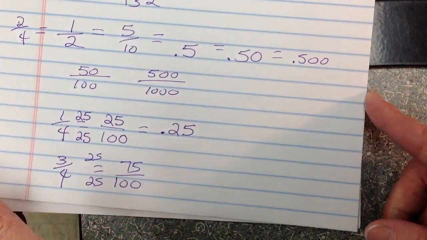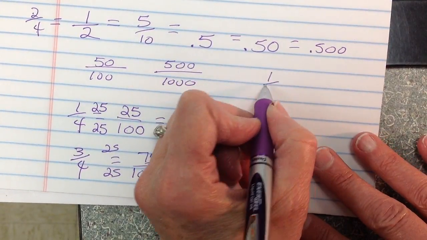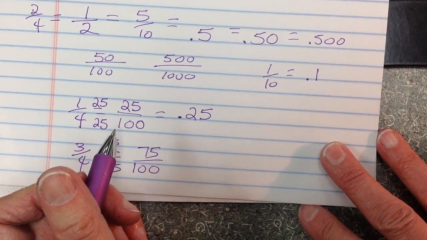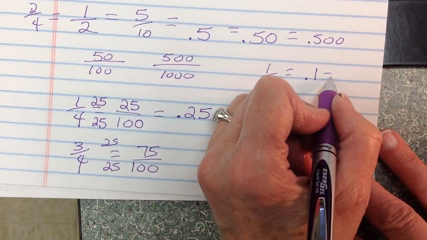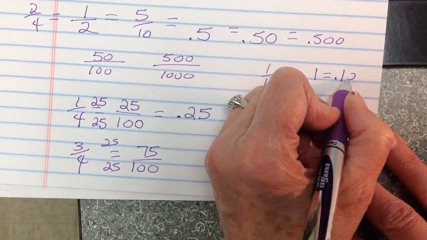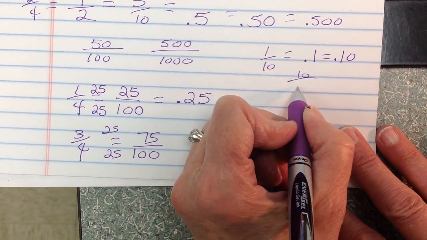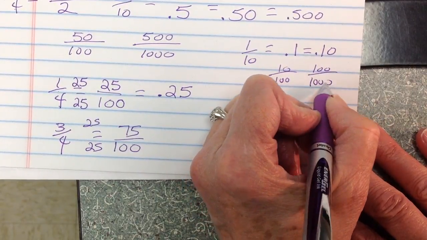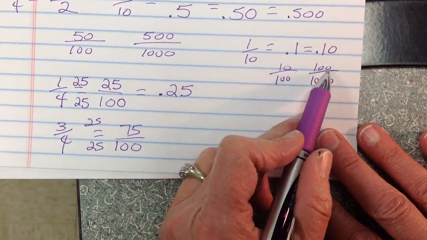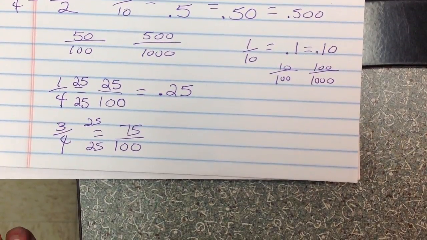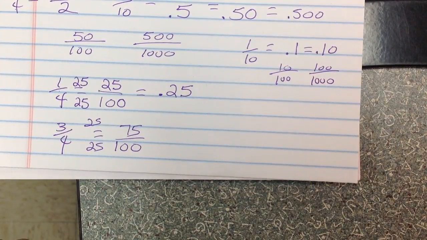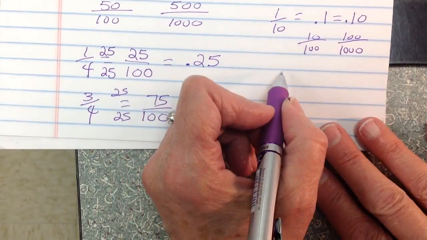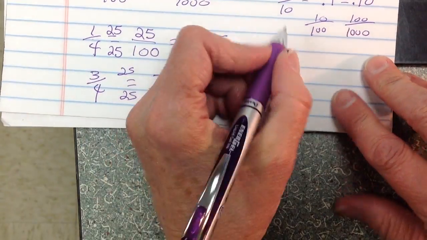Now, a couple of others that are important, of course, 1/10 is 1/10, and that's like 1 dime. So 1/10 is also 10 hundredths. It's also 10 out of 100, and it's also 100 out of 1,000. So those trailing zeros, if you add them upstairs, you have to add 1 downstairs. So 1/10 is also very important. And then there's always the tenths. Every tenth is important.